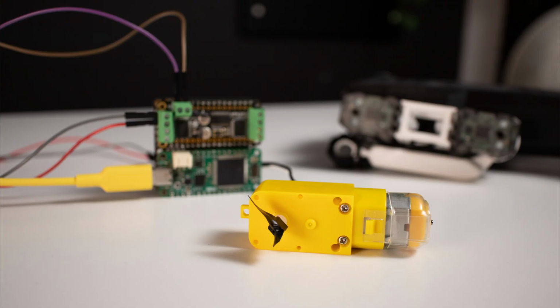First, we have DC motors, one of the most versatile actuators in robotics. They are ideal for powering wheels from small educational platforms to larger autonomous vehicles. In industrial robotics, they drive conveyor belts for material handling or actuate robotic grippers for precise object manipulation.